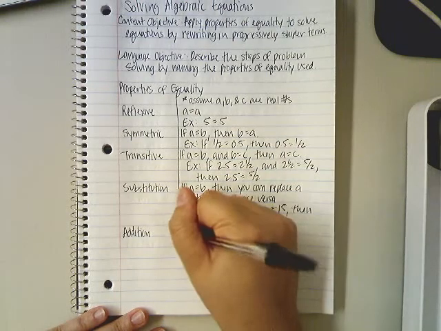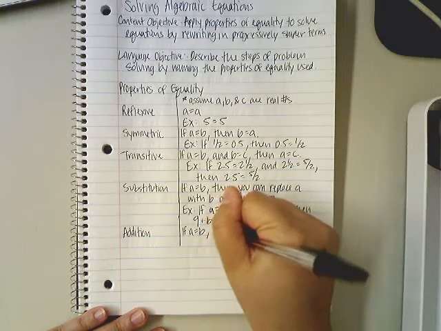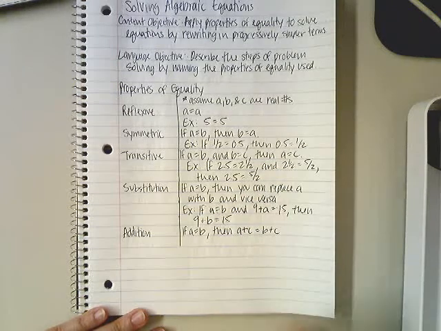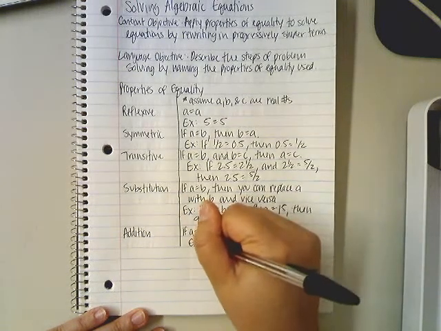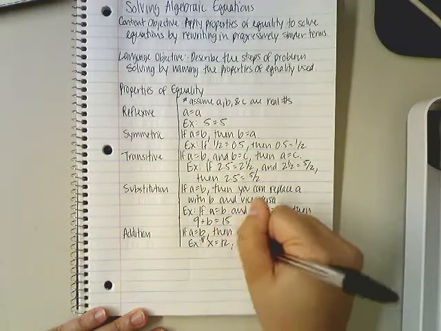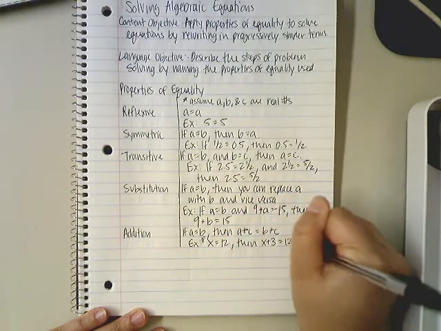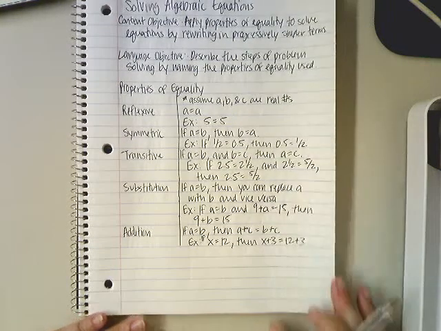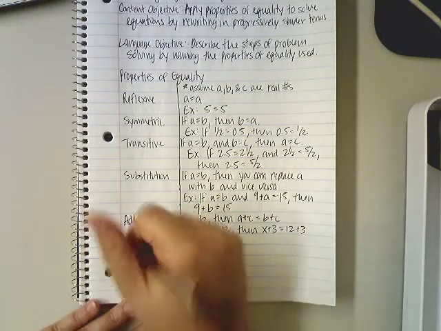So the first one is addition, and this just says that if A is equal to B, then A plus C is equal to B plus C. So for example, if x is equal to 12, then x plus 3 is equal to 12 plus 3. So this is when you're adding the same thing to both sides, they remain equal. This is the addition property of equality. So you can add it to both sides and it will stay the same.